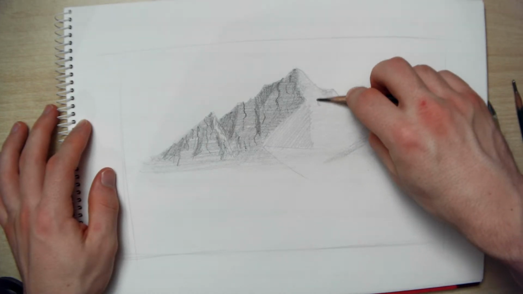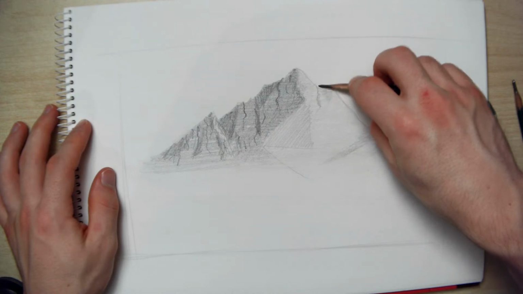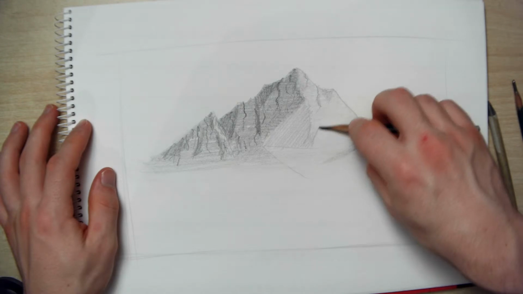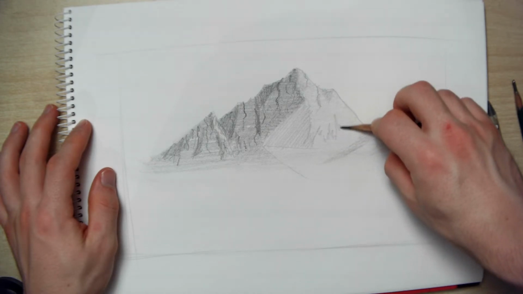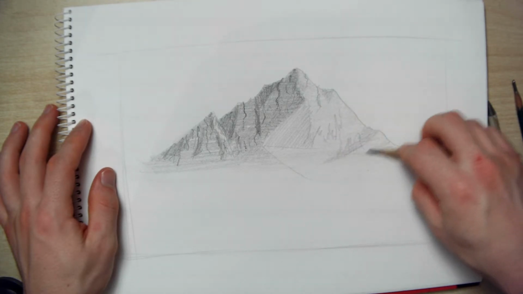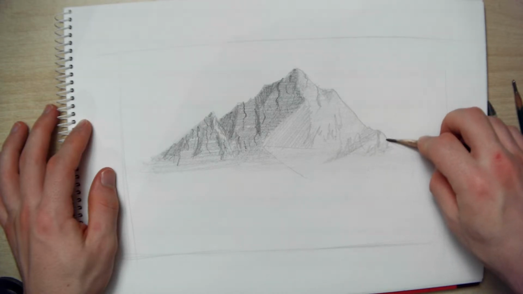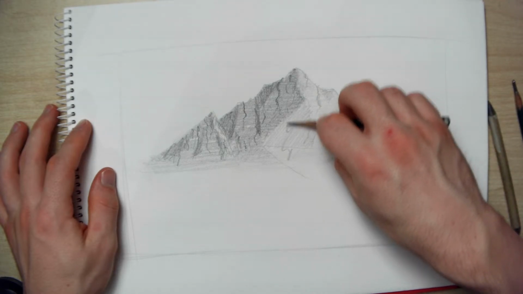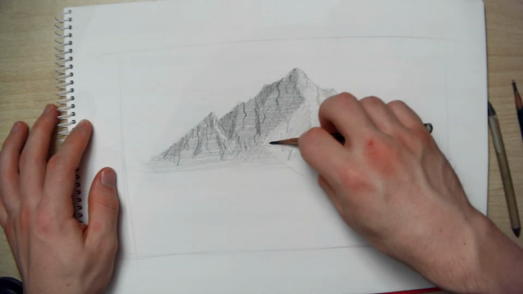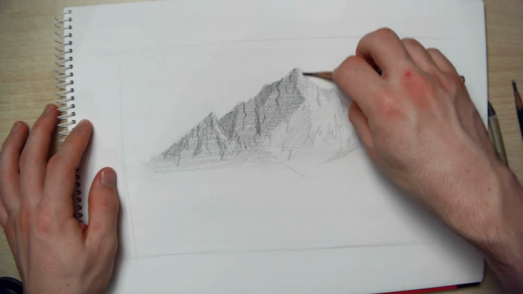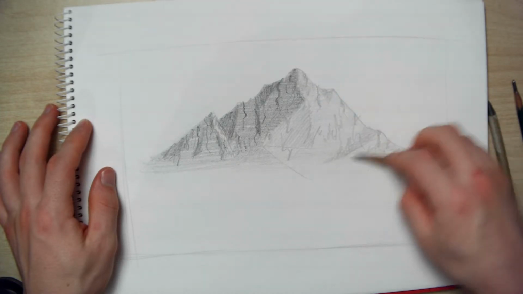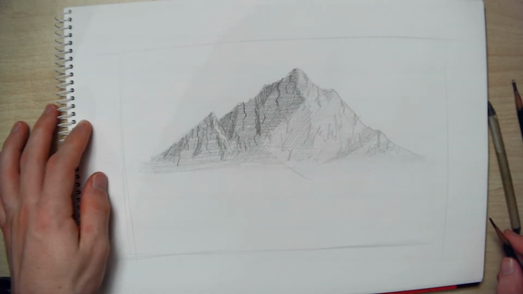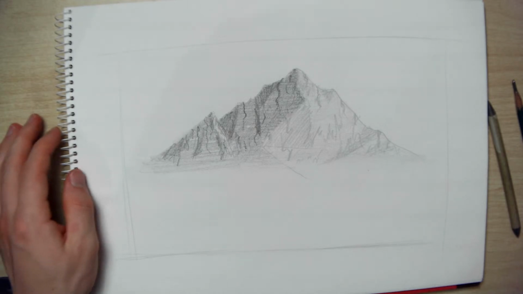But let's go in here and put in some nice details. Maybe something like that. A little something like this. Right here. Something like coming down from this part. And right there. Okay. Right. There's our mountain.